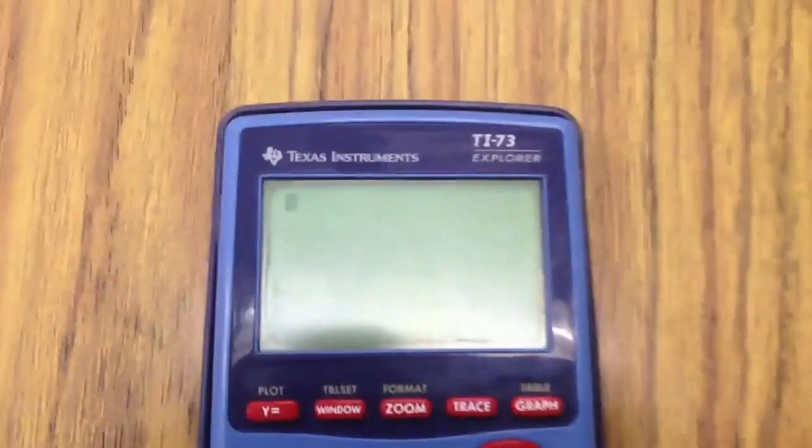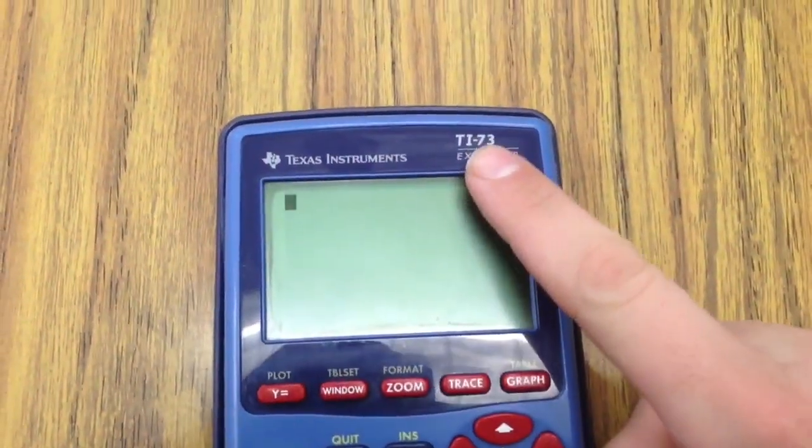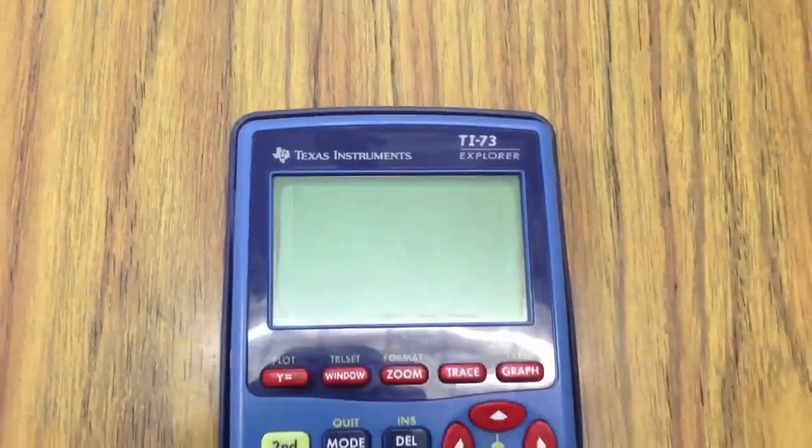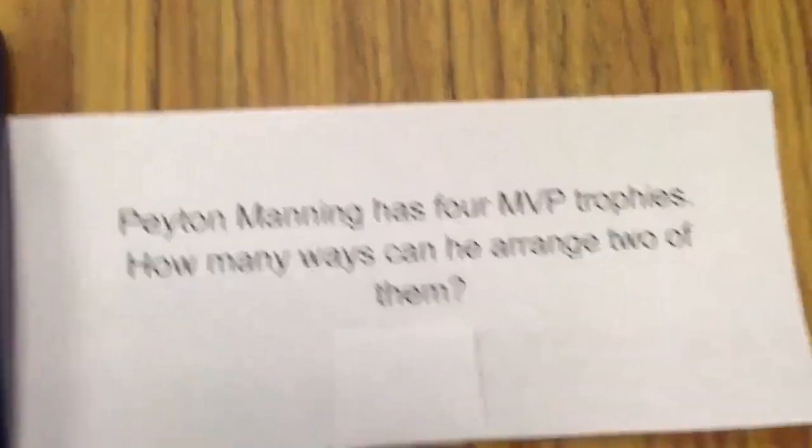Hey, y'all. Peyton Manning here, quarterback for the Denver Broncos. And I'm here to teach y'all how to find permutations or combinations on your calculator. So let's see what we got going on here. We have ourselves our TI-73 calculator. And looks like we got a question. Let's read it, shall we?